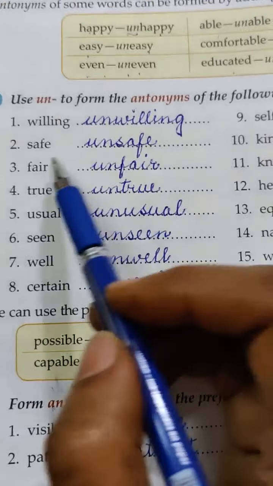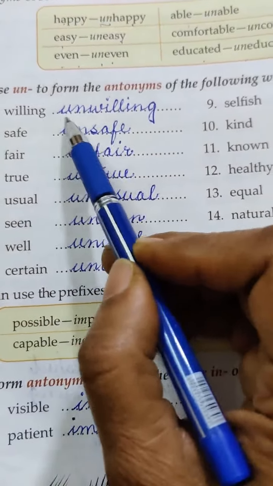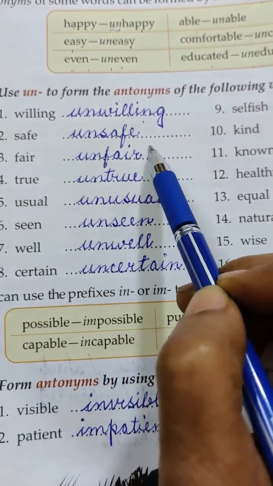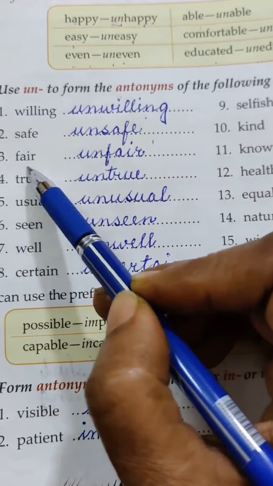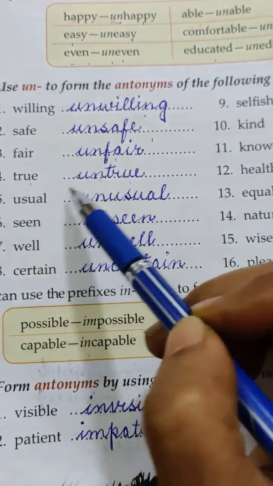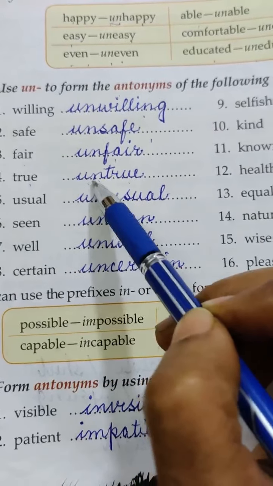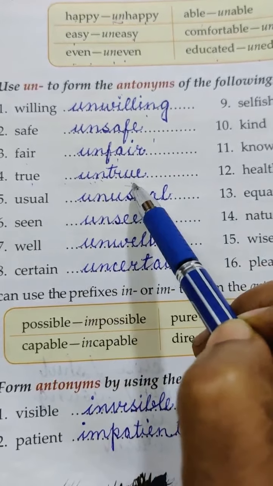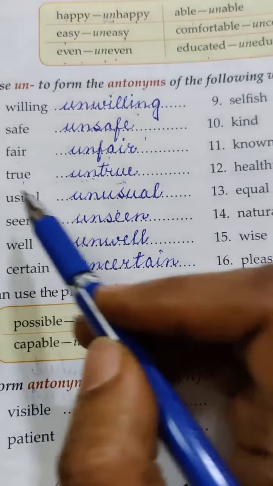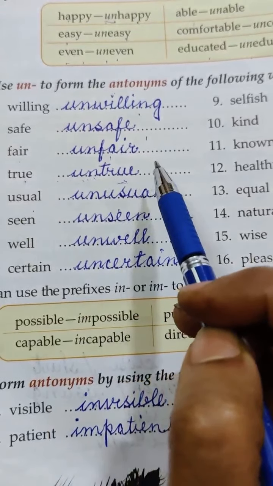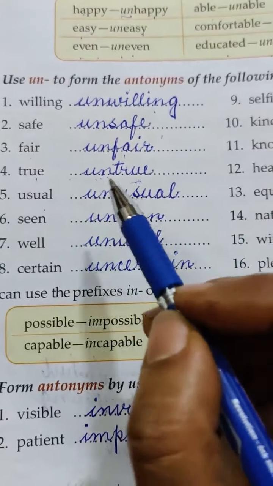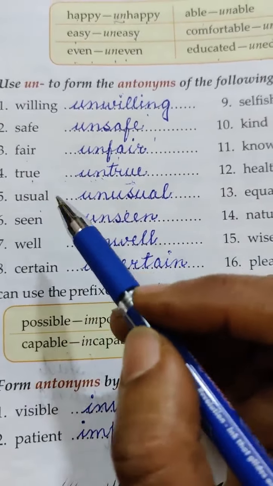Alright? Now see, use un to form the antonyms of the following words. See, the words are willing, unwilling. Safe, unsafe. Fair, unfair. True, untrue. Word is true, I have added un before true. So it is untrue, opposite of true. Usual, unusual. Opposite of true can be false also, but if you are told to add prefix, then you'll have to write untrue. Opposite of true, untrue.